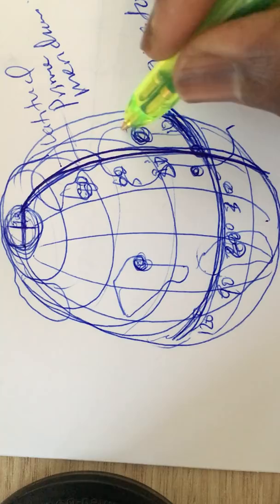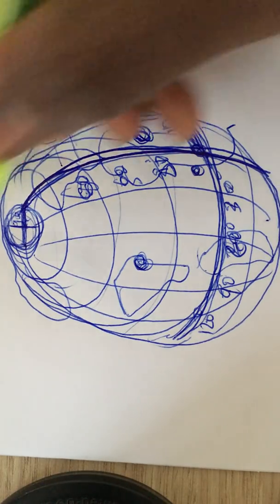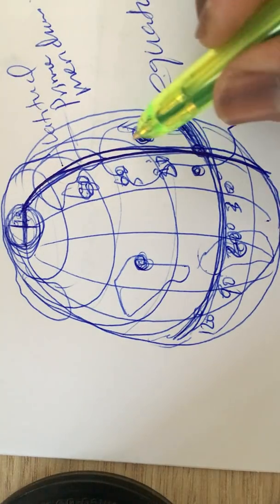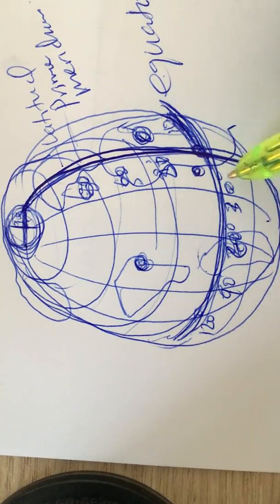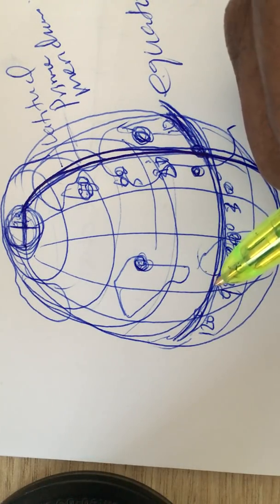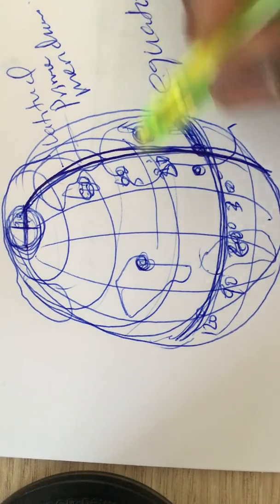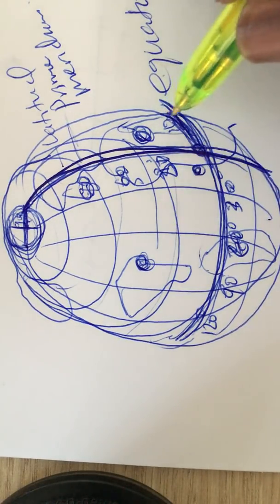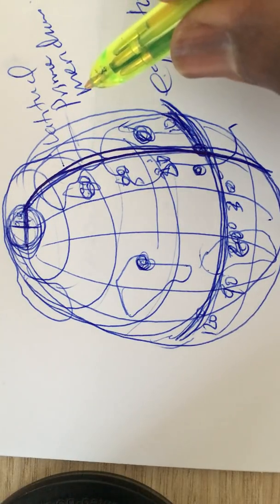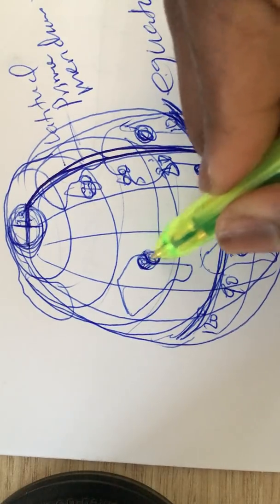Then you go another 30 degrees to the north latitude, and then you measure almost 70 degrees to the west longitude. So you're going latitude north, then longitude west, and then you arrive with your plane here.